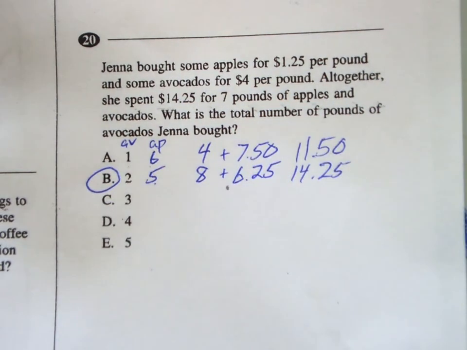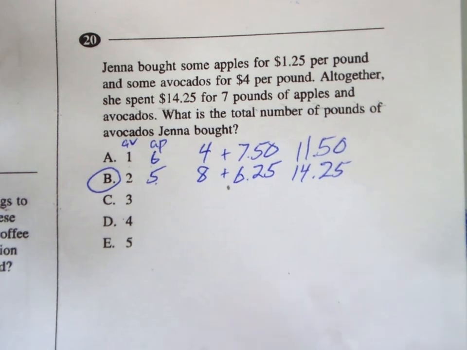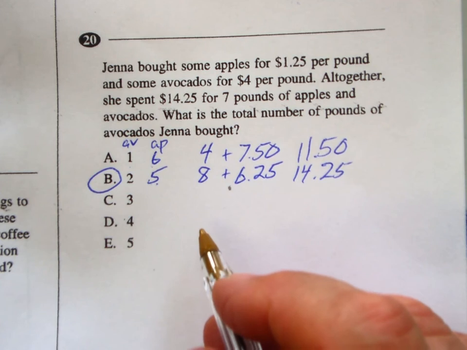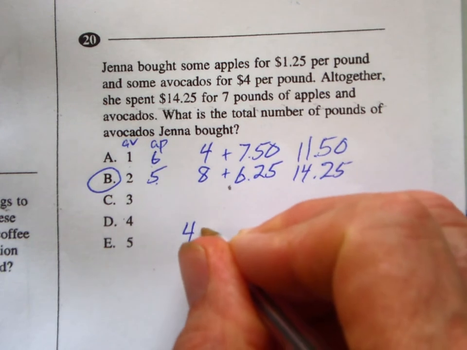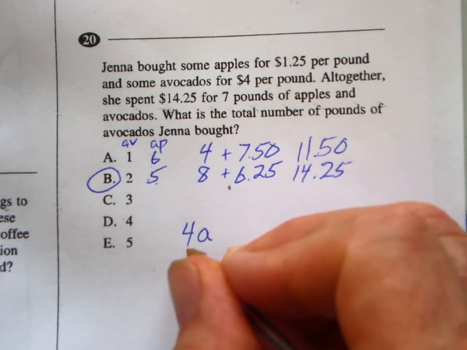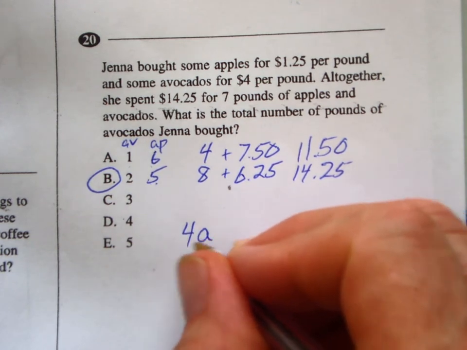Now, of course, they expected us to do this the algebra way, right? So let's try it for algebra. We want to find avocados, so we're going to do A for avocados. Avocados, A for avocados, each one costs $4. So 4A is how much money the avocados cost. If it's one avocado, it's $4.